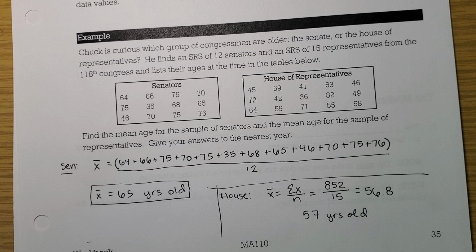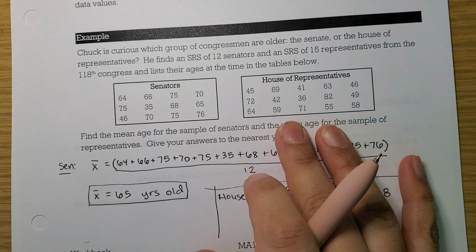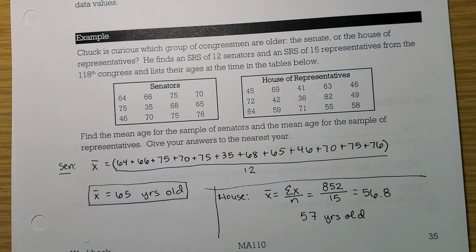All right, so this technique that we've used is called finding the mean for raw data. We had just raw numbers here, just listed out. Then in the next example, we're going to look at what happens if our data has already been organized for us in a frequency distribution.